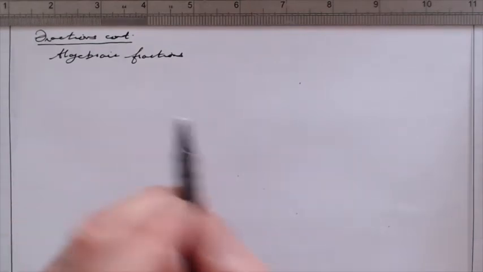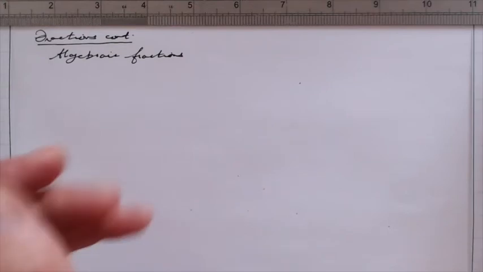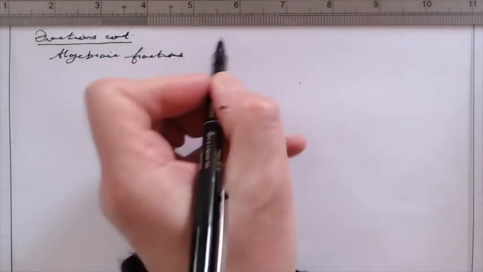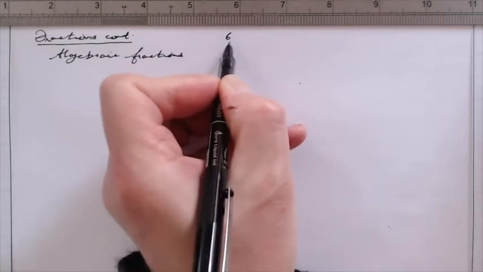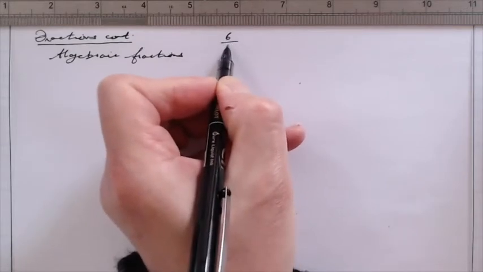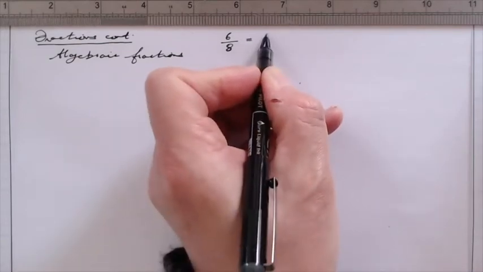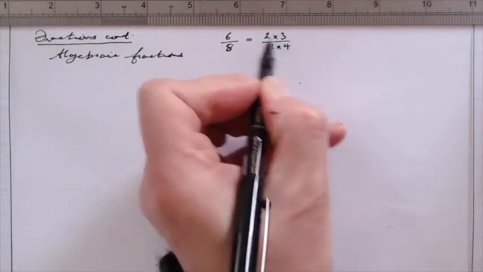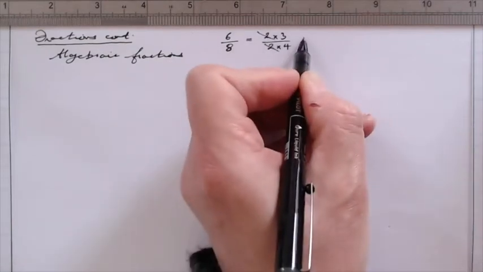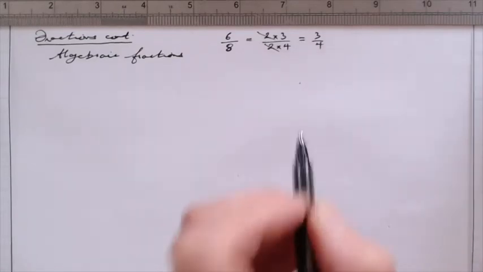Now, just to start with, let's quickly remind ourselves of the things that we have learned. So, for example, we're comfortable that if we have a fraction that involves a common factor, like 6 over 8, we could write as 2 times 3 over 2 times 4. We're comfortable cancelling out a common factor and simplifying a fraction.